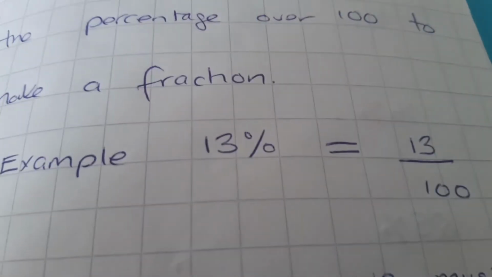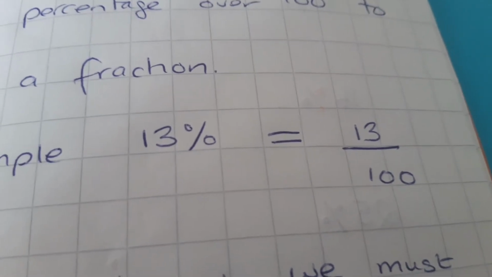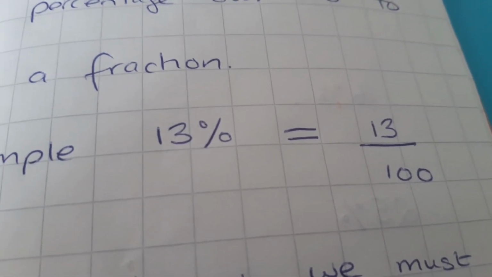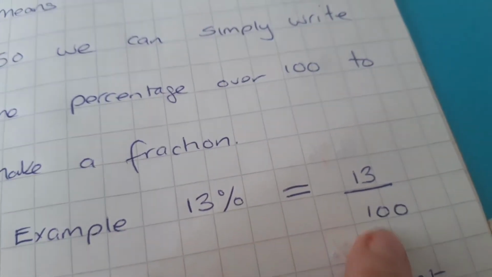For example, 13%, write 13 over 100 and you have a fraction. And those two are the same things. 13% is the same as saying 13 over 100.